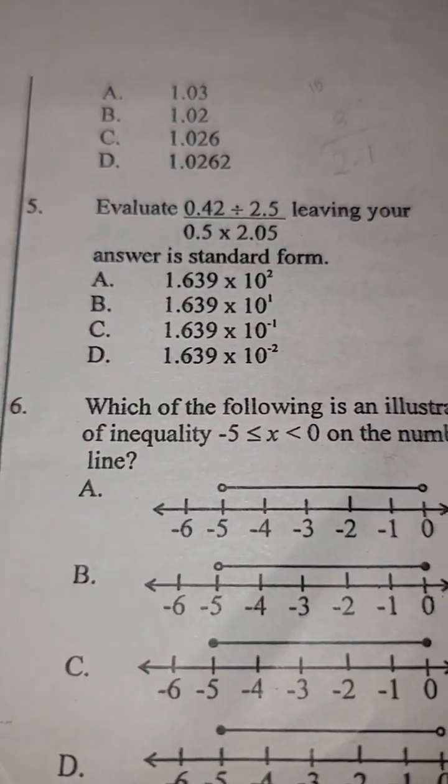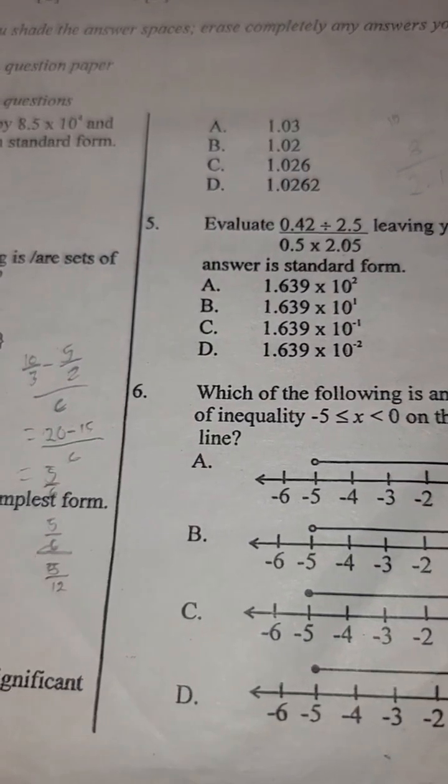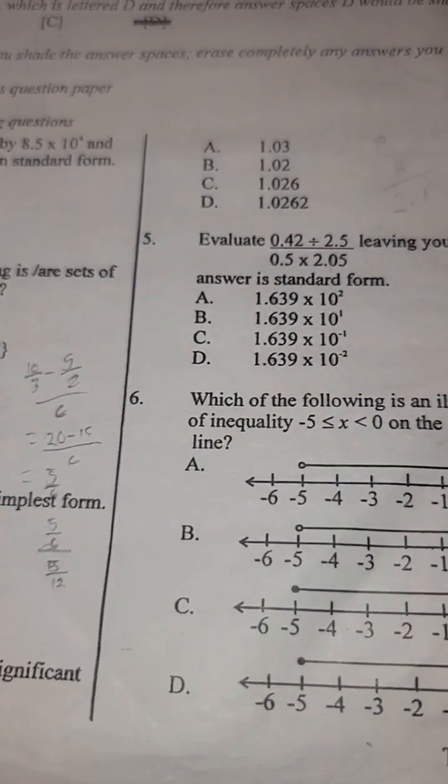Question number 5. Evaluate 0.42 divided by 2.5 over 0.5 times 2.05.